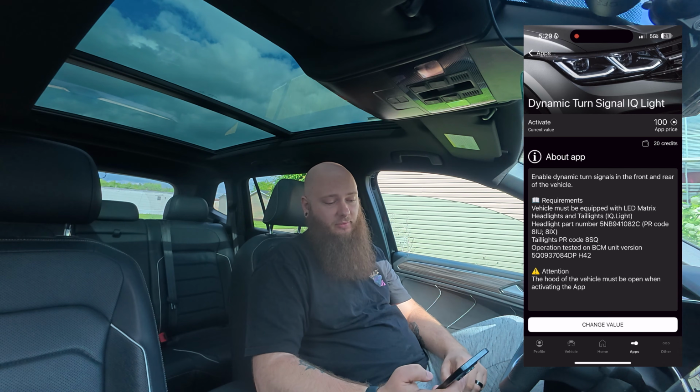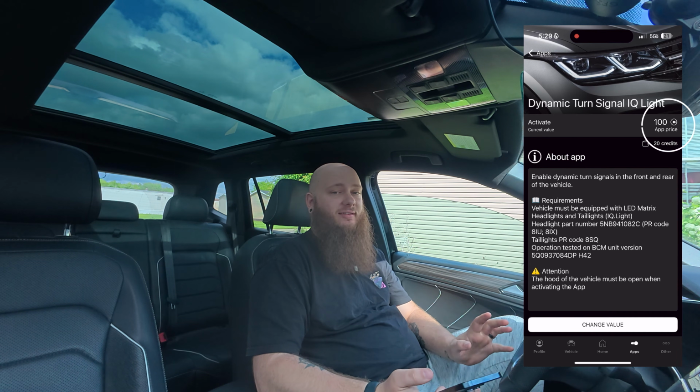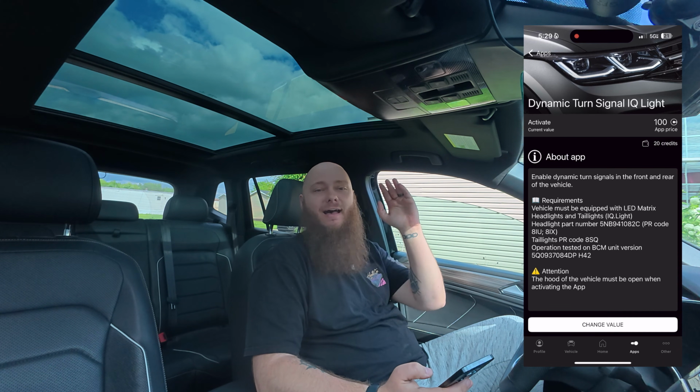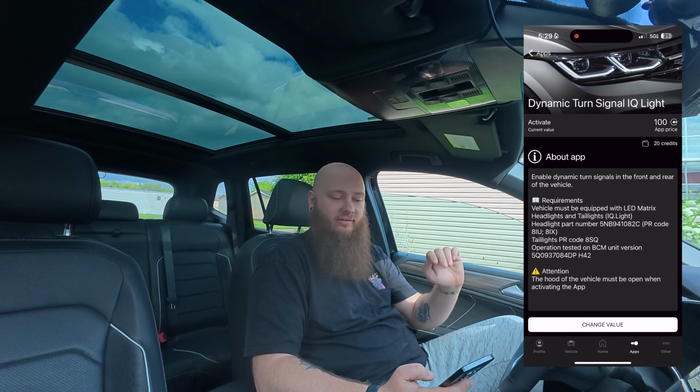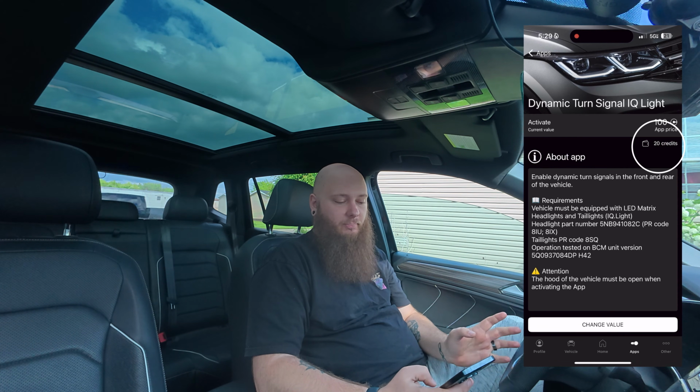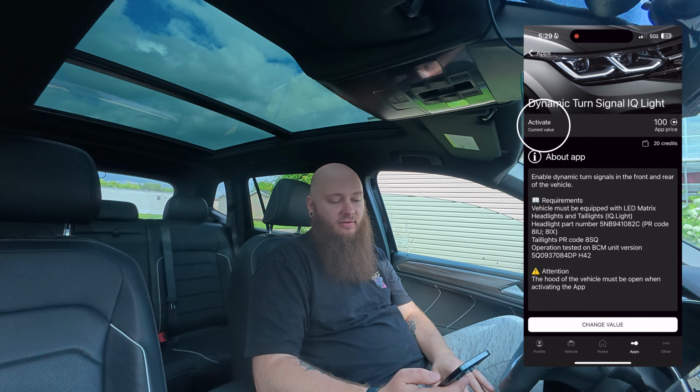But same thing as the last one. So this one also costs 100 credits. The 100 credits seems to be like the top of the line of price. Once again, I only have 20 credits, but they are already activated. And you can see the requirements for this, the exact model number that you need for the car.